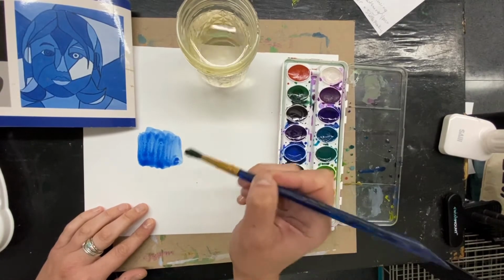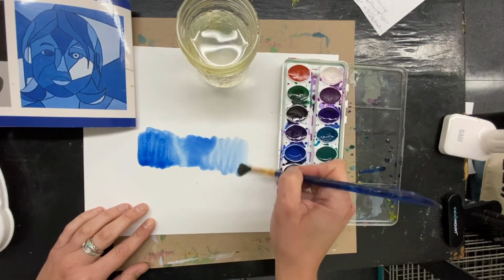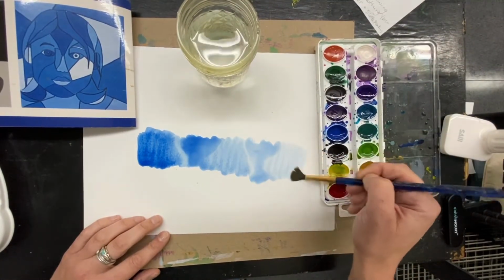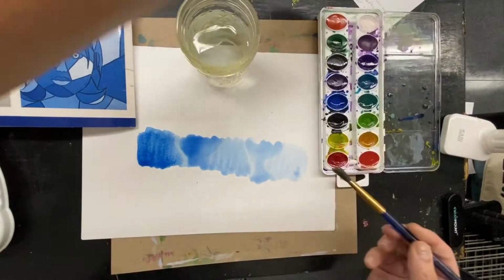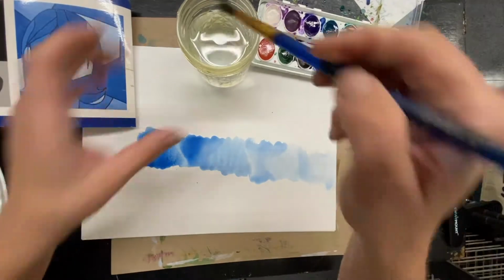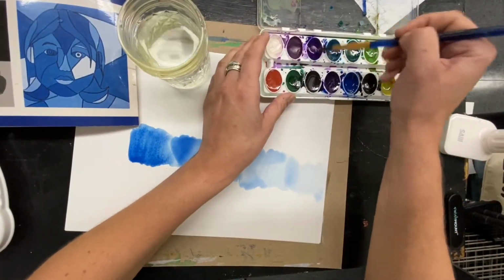To make that lighter, all I have to do is dip my brush in water and keep going. Dip my brush in water and keep going. So I'm just thinning the color out. I'm going to show you that again really quickly with purple, and then we're going to move on to another medium.